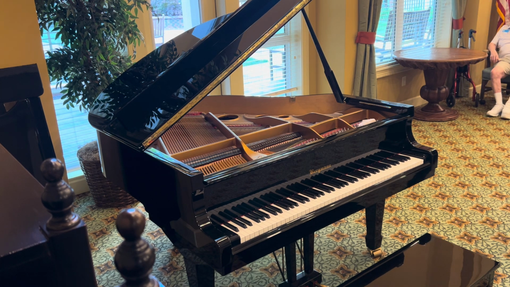This is a familiar piece, a folk song from Ireland. It's the Danny Boy, or the Londonderry Air.